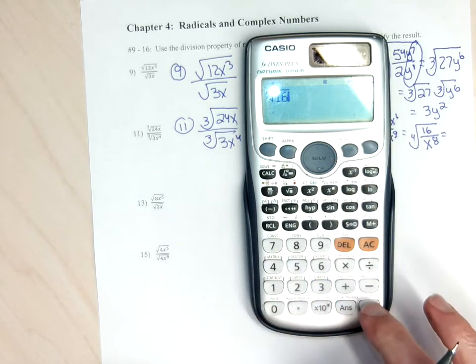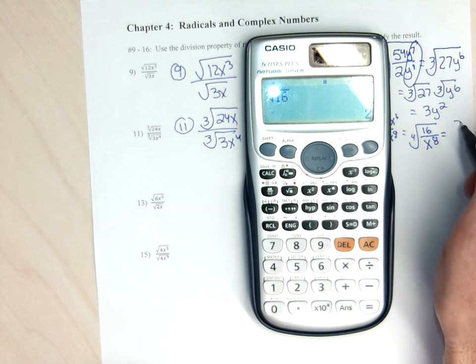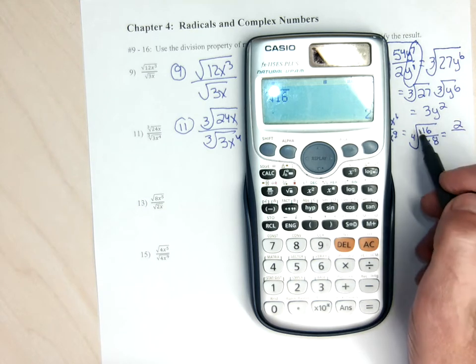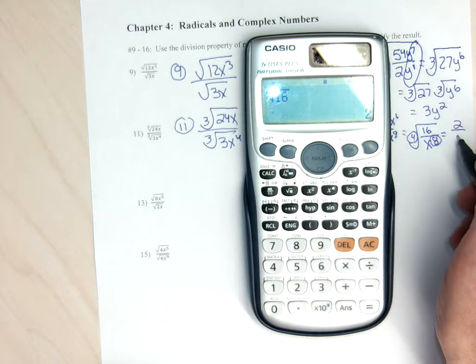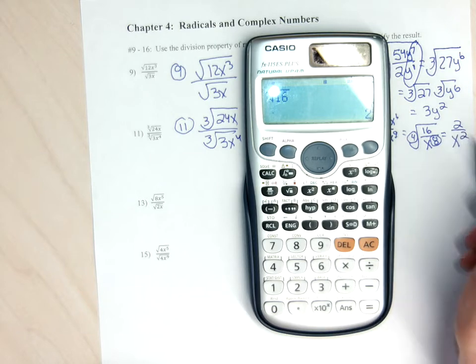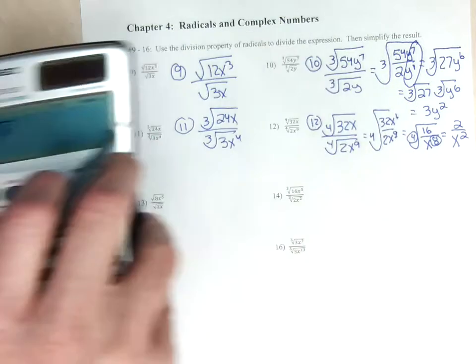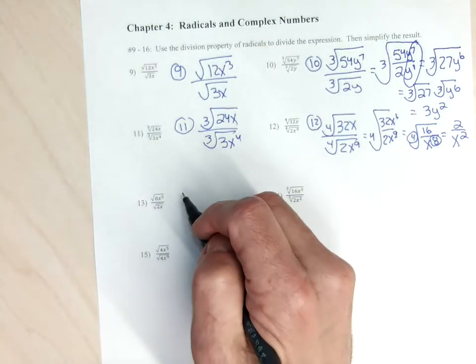And whatever that reduces to is going to belong in the numerator. And for the variable in the denominator, I'm just going to divide the 8 by 4, and the exponent of the x is going to be 2.